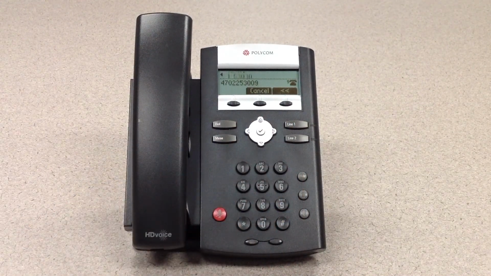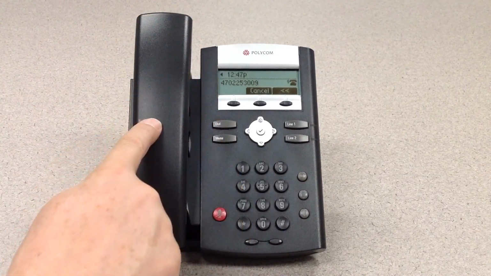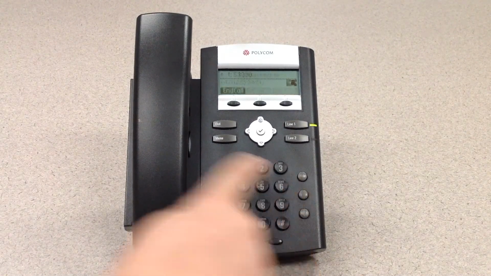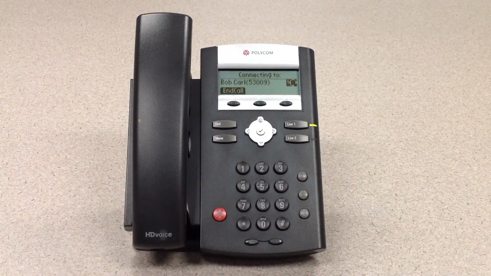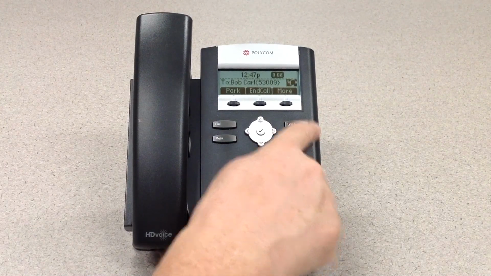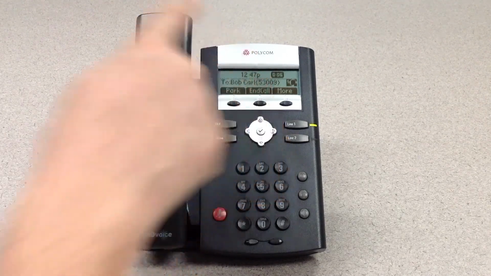Next, choose your calling method. You can press the dial button, lift the handset, or turn on your headset or the speakerphone. Once you place your call, the line key will light up in green to indicate a call is in progress, and your call duration is monitored through a call timer on the display.